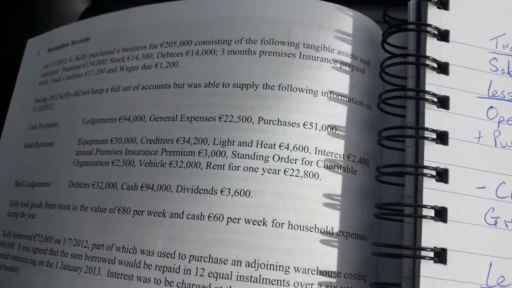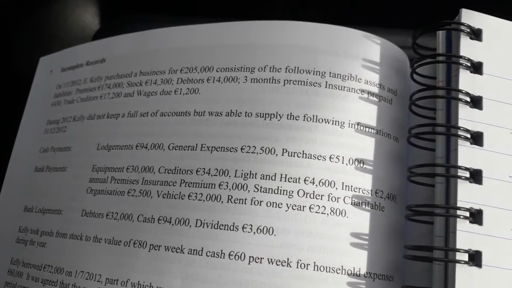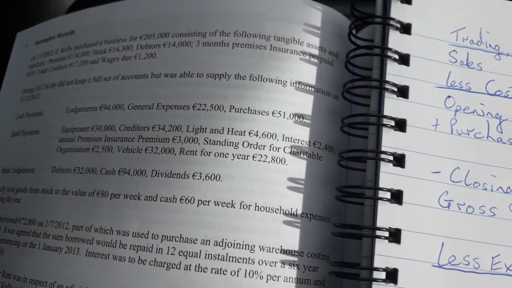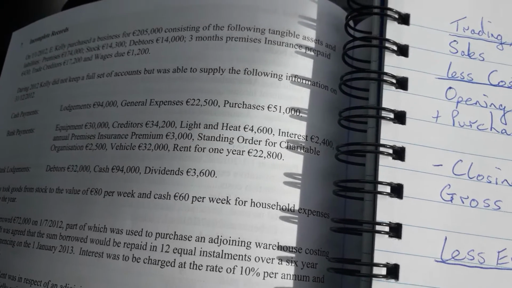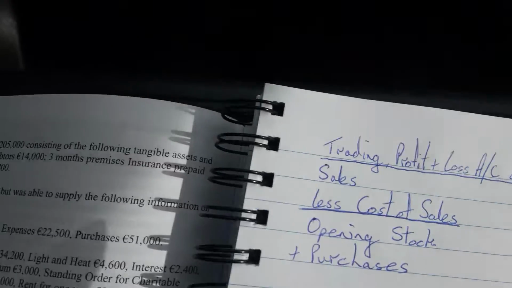Okay, welcome back to the 2013 incomplete records question. And in the last video, we calculated the value of sales for the trading profit and loss account. In this video, we're going to do the opening stock and the purchases. So the opening stock is very straightforward. It should be just given to us.